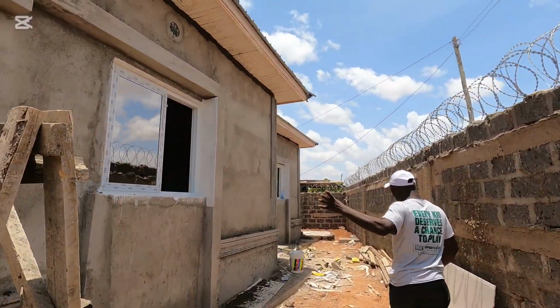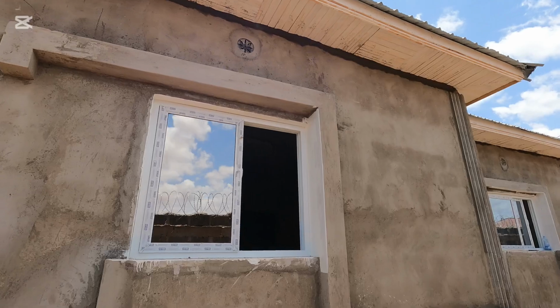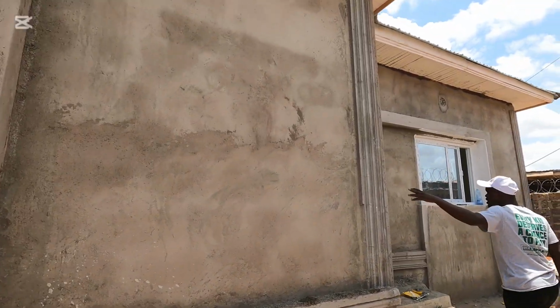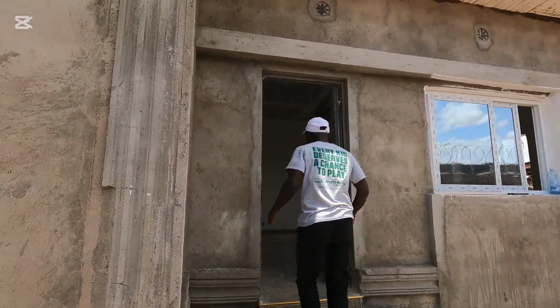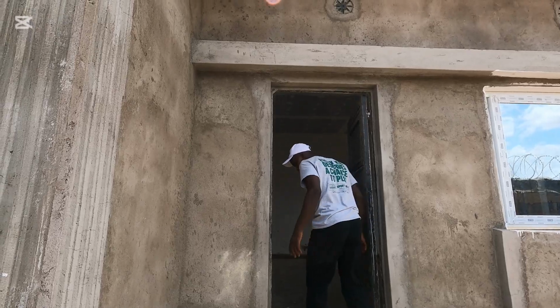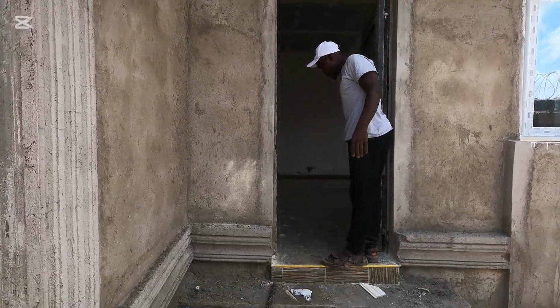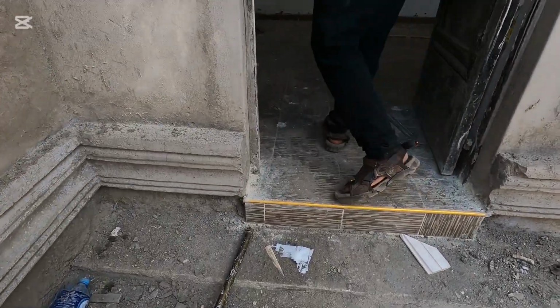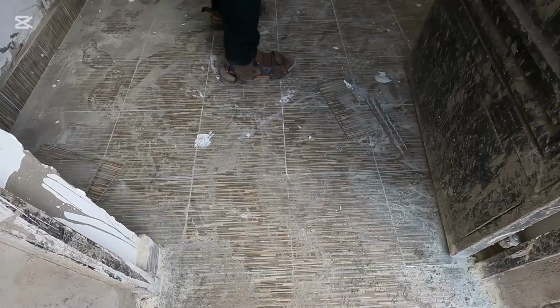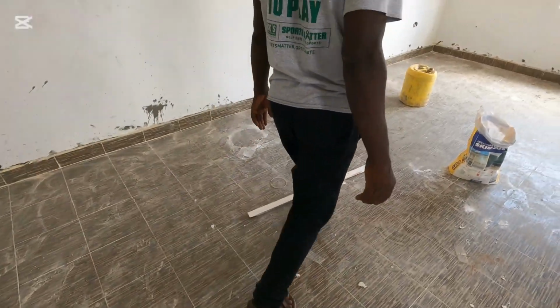This is also the outer side of this house. You can see it's well decorated. The only thing left is that it is yet to be painted. So this is the final bedroom. The tile is done. These are different color tiles from inside this room. So this is our final bedroom.